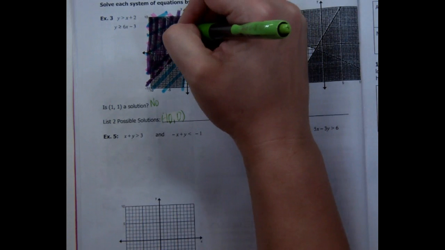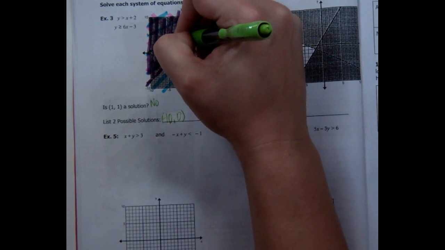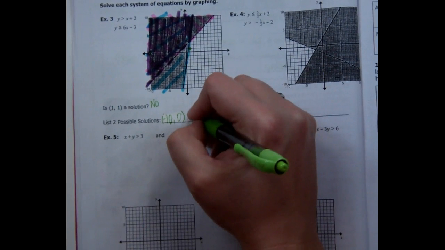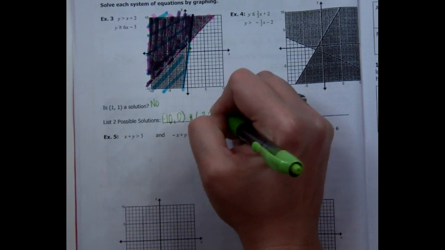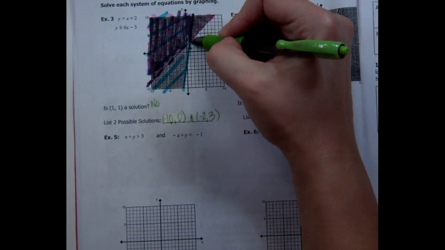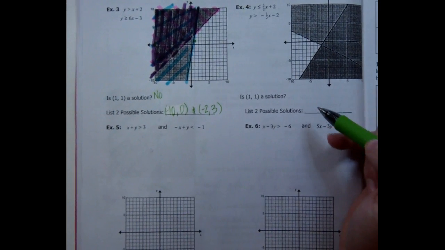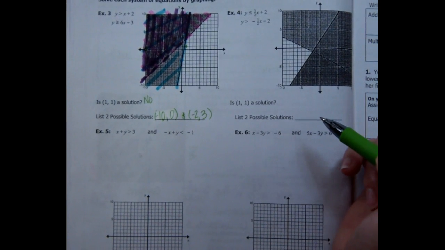There we go, -10, 0. And I don't know, let's do this one. -2, +3. You can pick anything you want in that double shaded area or on this solid line, but not on the dashed line. All right, I want you to pause it and try example 4 right here on your own.